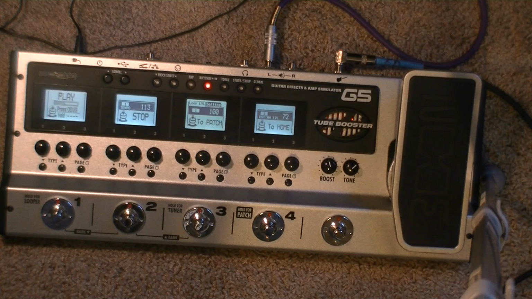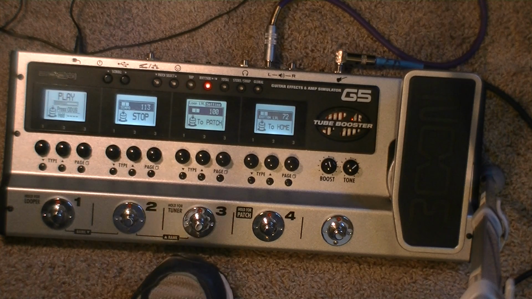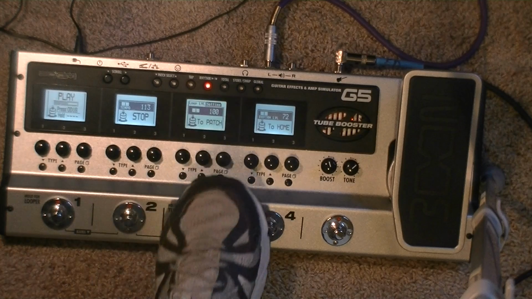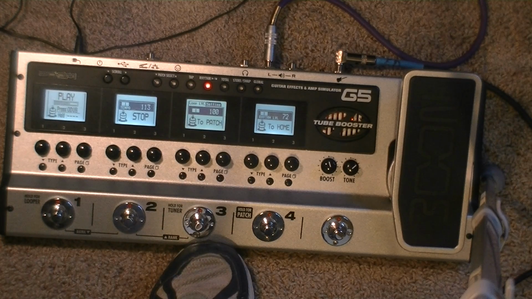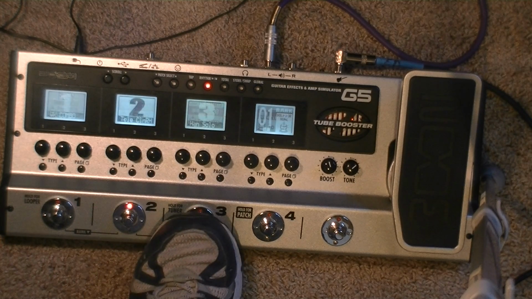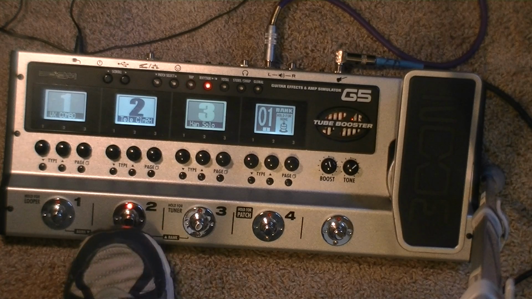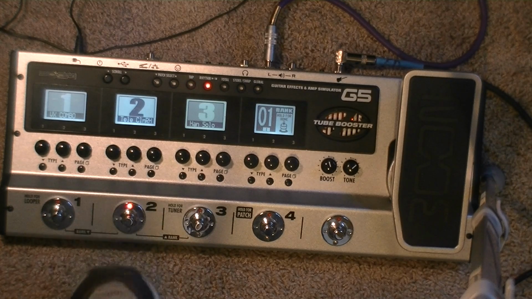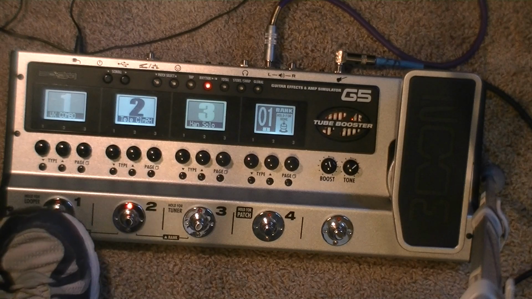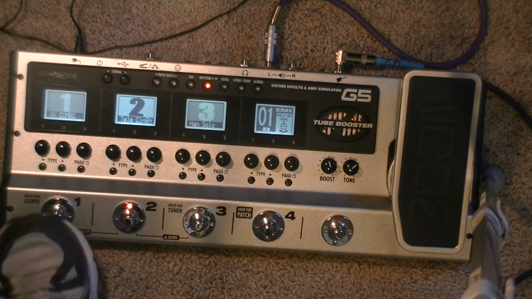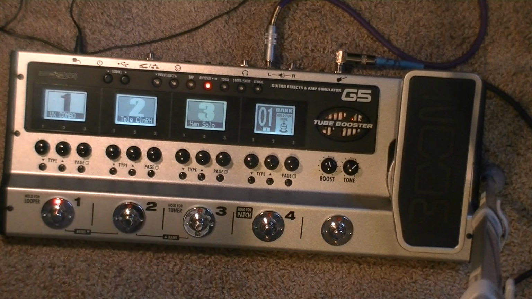Okay, so now I want to lay down a solo. I hit this 3rd button here, and it'll get me over to my patches. I'm on Telly because I did the rhythm in a nice clean sound, but I'll throw in a little bit more with a Vox sound. So now I can go to my Vox sound.